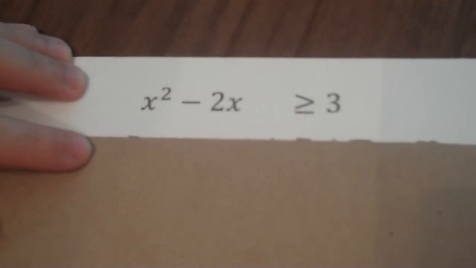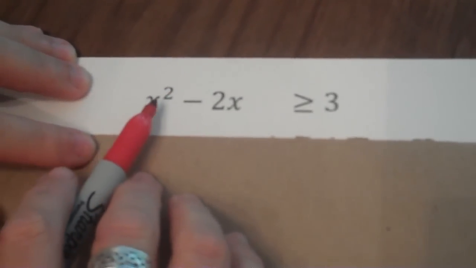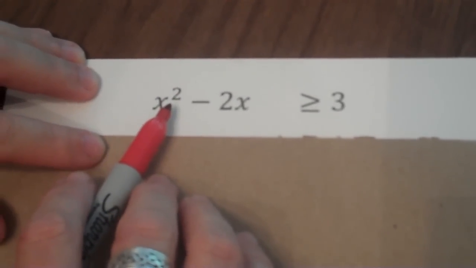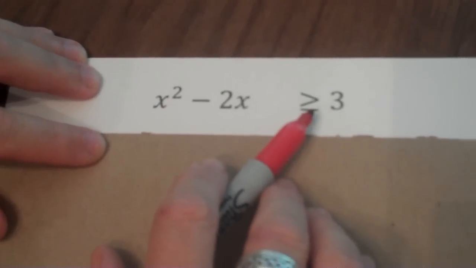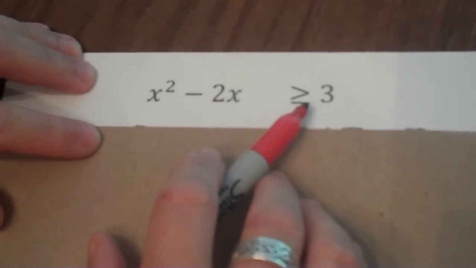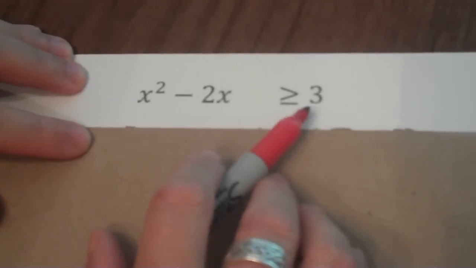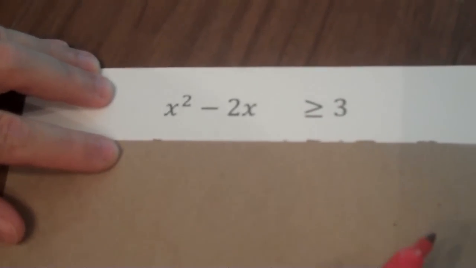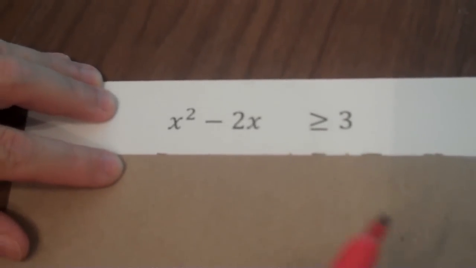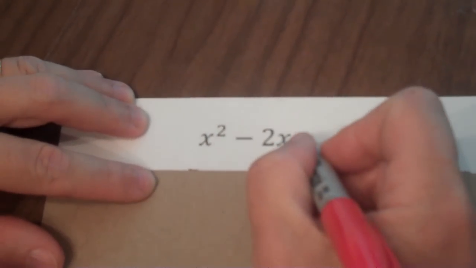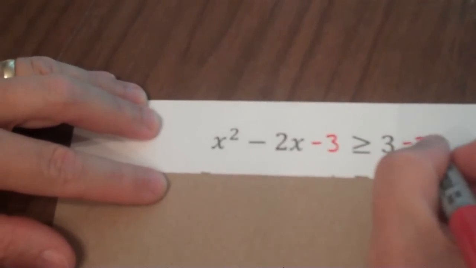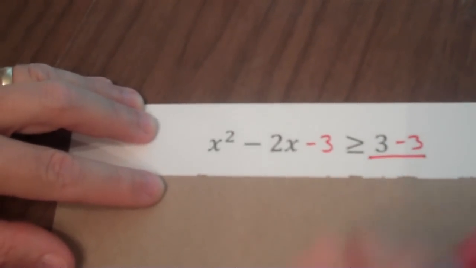Let's look at our third example. Notice this time I've got a quadratic equation. Now, in the case of a quadratic equation, you absolutely want to set it equal to 0. That's true whether you're doing an inequality or an equality. The first thing is to determine the point or points where the equation is equal to 0. So in this case, I'm going to subtract 3 from both sides, which will leave me with a 0 over there on the right.